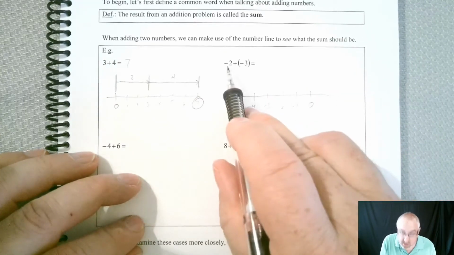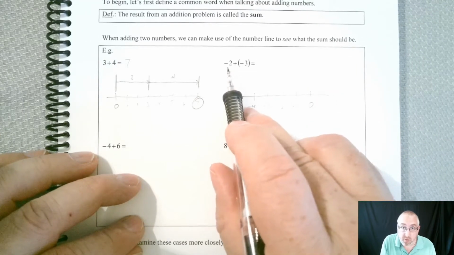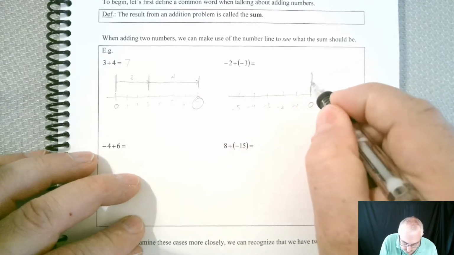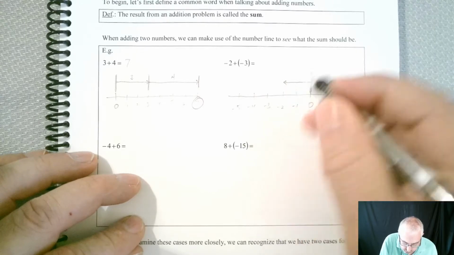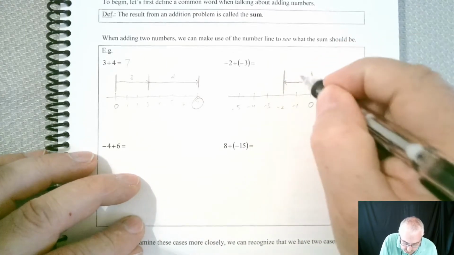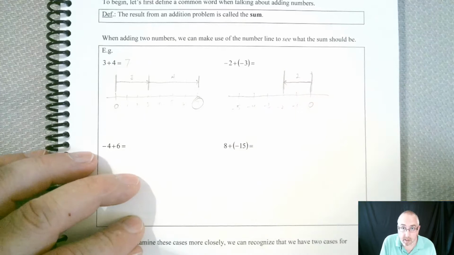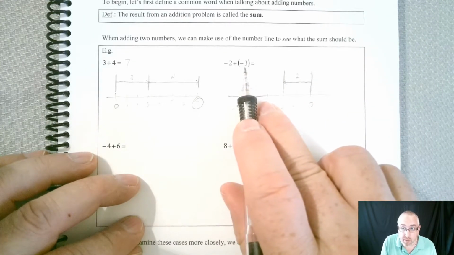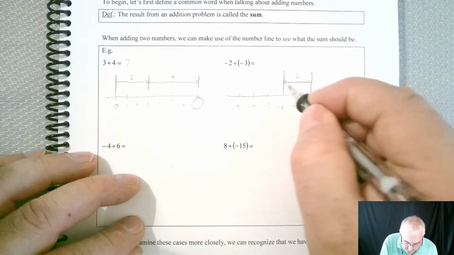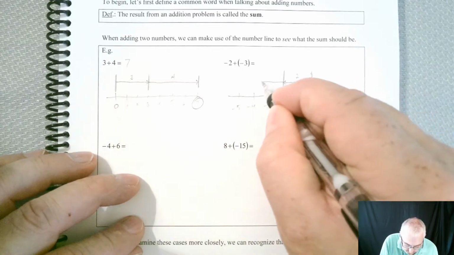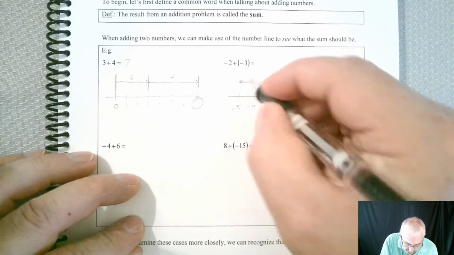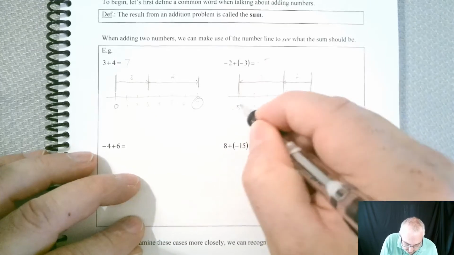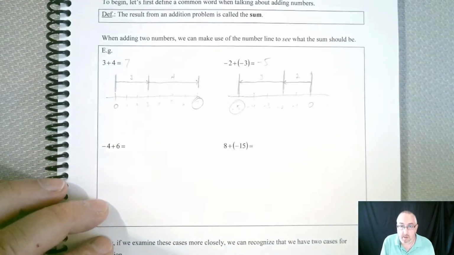Again, we're starting at 0. They first want you to go to the left 2 units. So if we start at 0, we go left 2 units, and that first stop is going to be at negative 2. But then it wants you to go an additional 3 units again to the left. From that spot, we go this direction, and that stops us at negative 5. So negative 5 should be the answer.